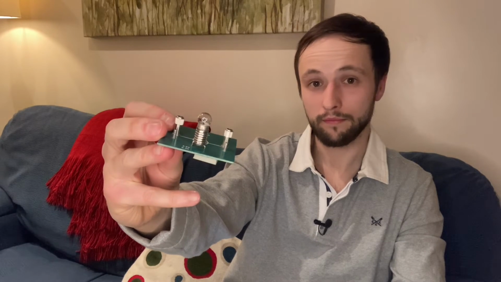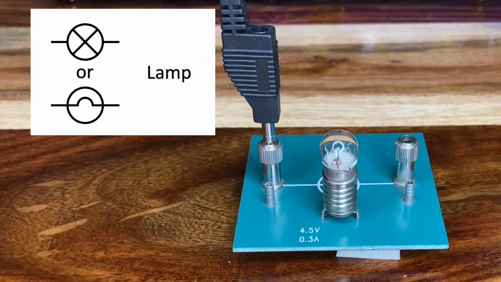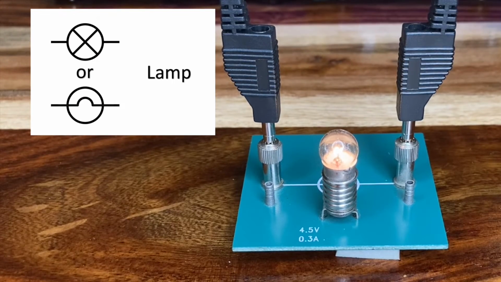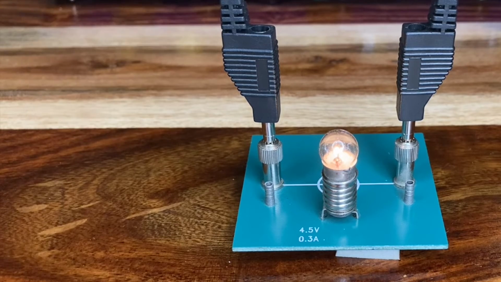Here is a lamp, or bulb. With this in a circuit, the chemical energy from a battery is transferred via electricity into light and some thermal energy. Here is a motor. This transfers energy as kinetic energy.